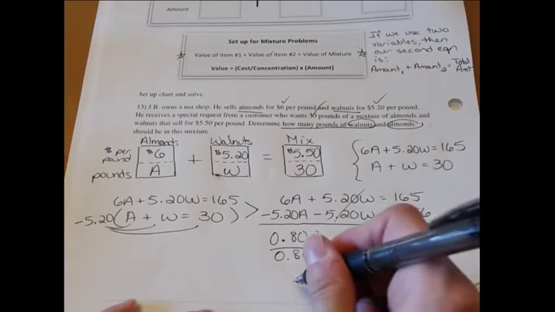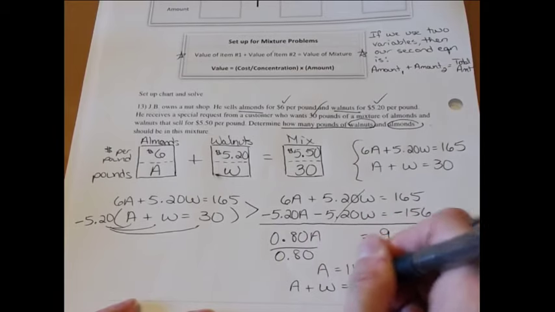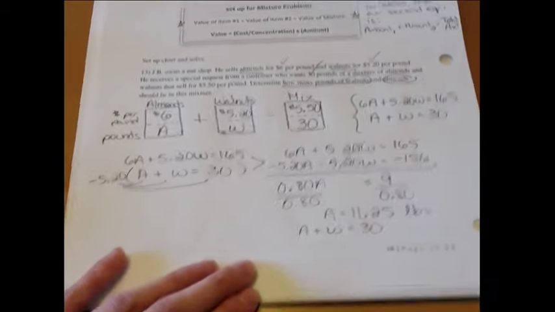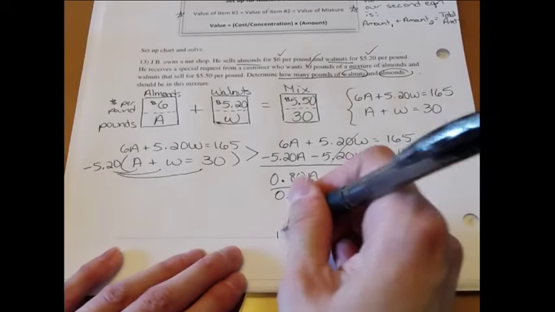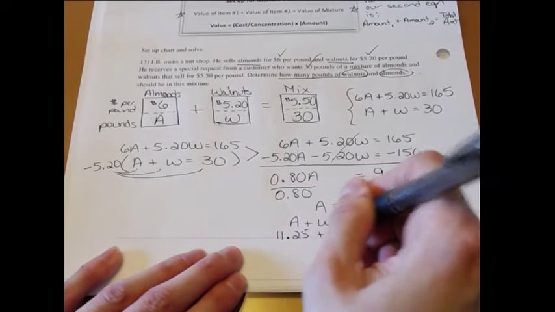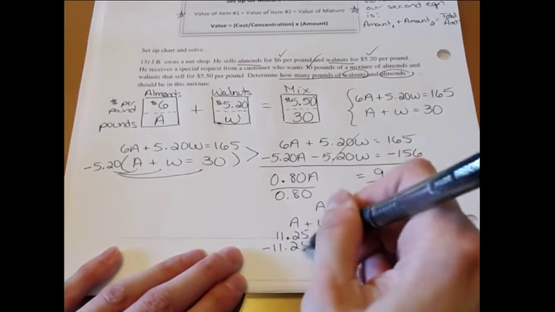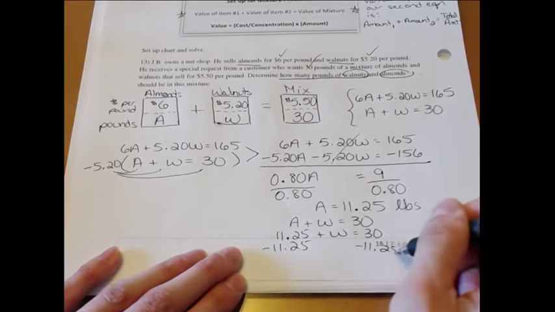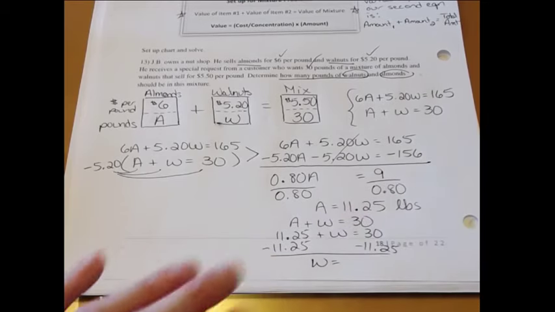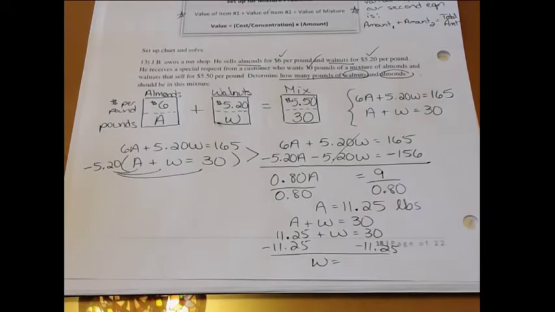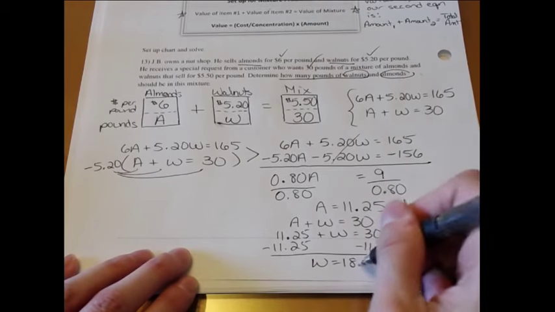Okay, so as a reminder, if you have A plus W is equal to 30, we know that A is 11.25. If you want to show the work, go ahead and make the substitution. Subtract the 11.25 from both sides, and you find that W is equal to 18.75.